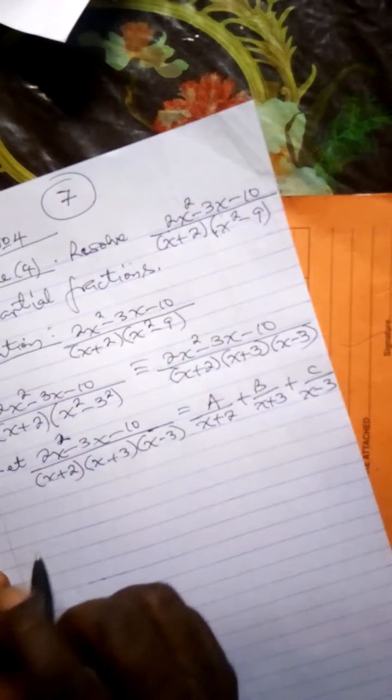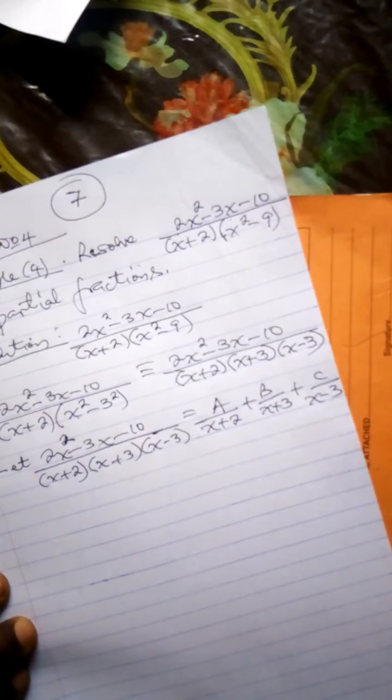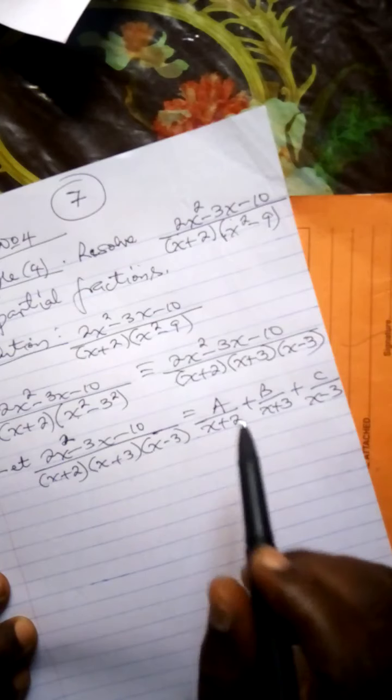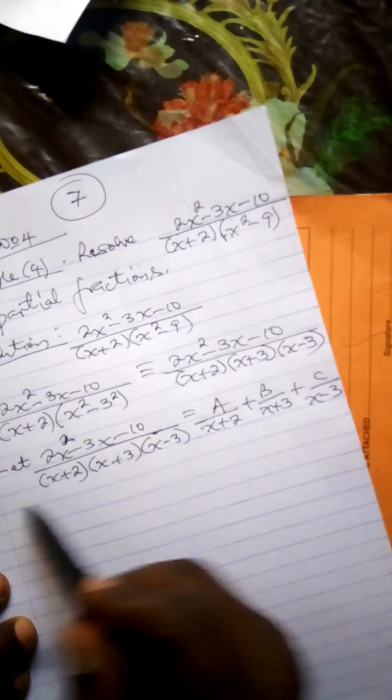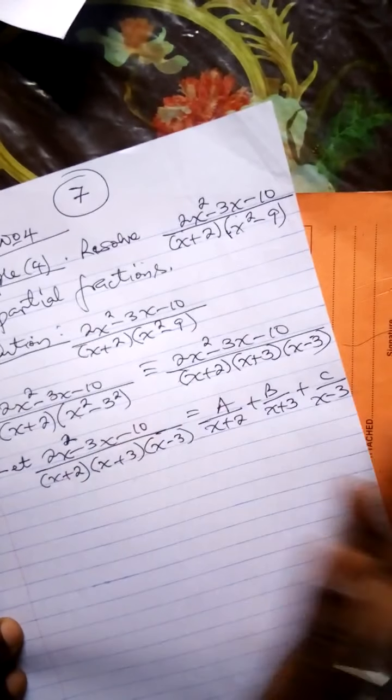Again, we clear the fraction by multiplying each and every term by the LCM. The LCM in this case is always the denominator of the left-hand side. At this stage, I think you know how to clear the fraction.